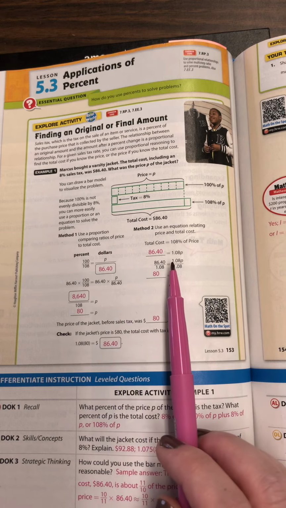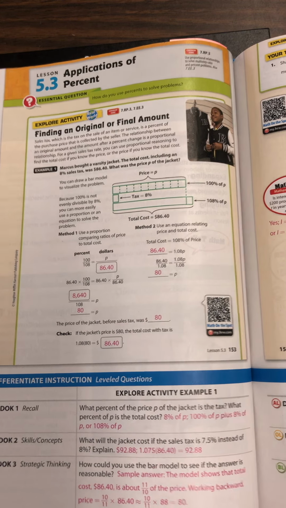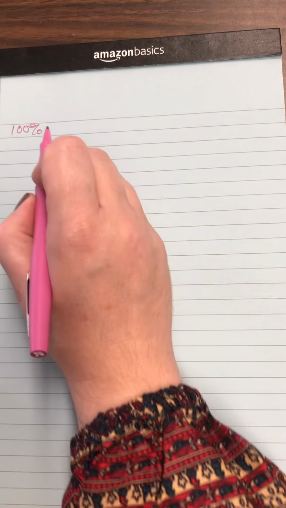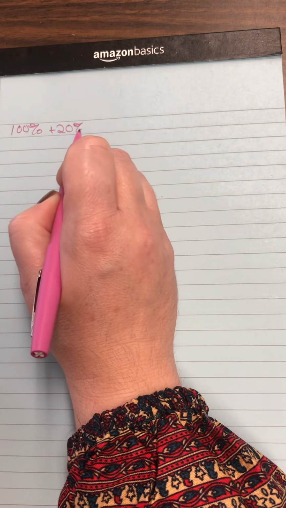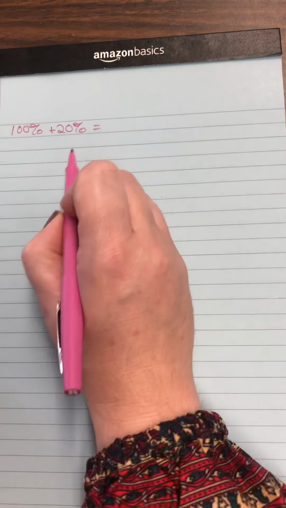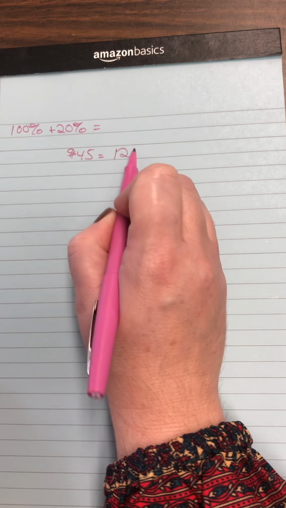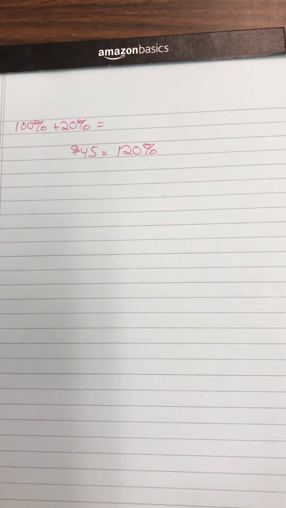So we used method 2, and we thought about how if she paid 20% plus the original cost of the meal, we can say, okay, the original cost of the meal is 100%. And then the 20% tip that Emily paid, we would add that to our original cost of the meal. So that $45 that Emily spent is really 120%.